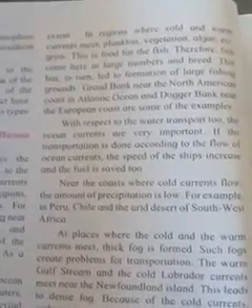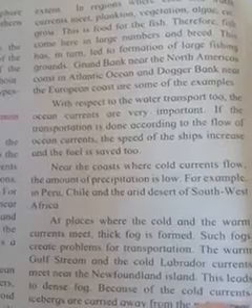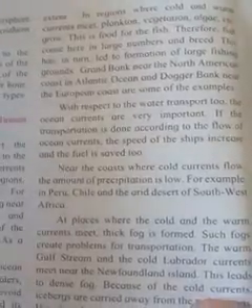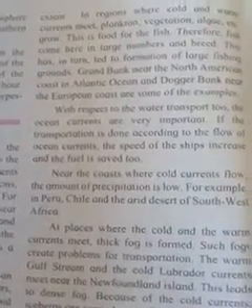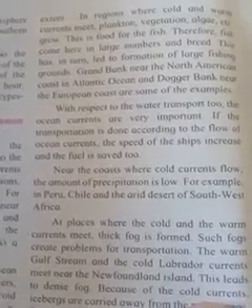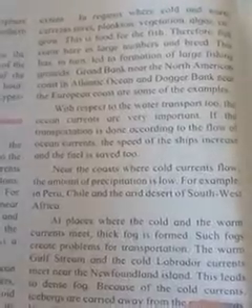Here are some examples: the Grand Bank near the North American coast in the Atlantic Ocean and the Dogger Bank near the European coast are some of the examples.